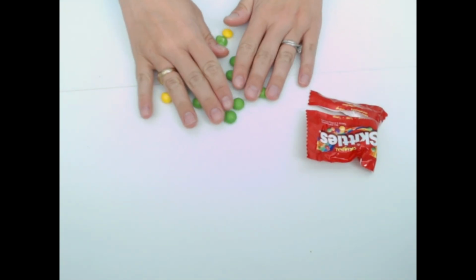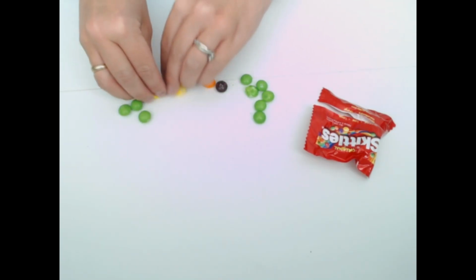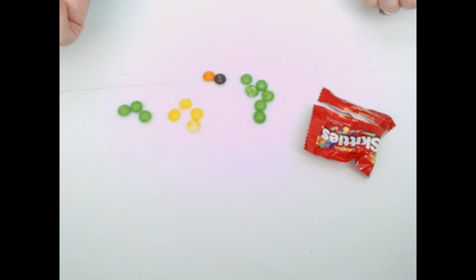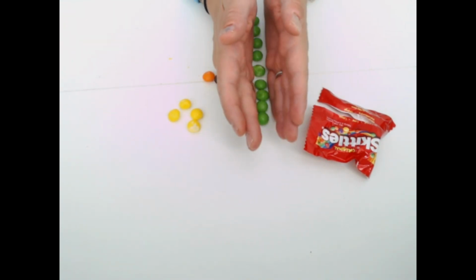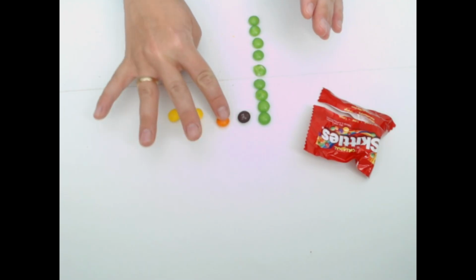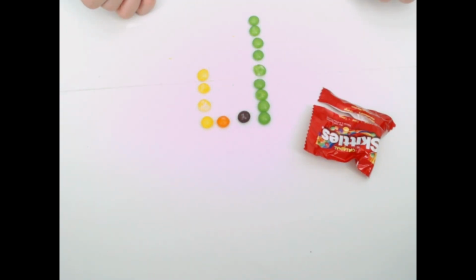A quick alternative to this activity, if you do not have a big candy haul or you just want to do something different, you could take a bag of Skittles or M&Ms or other candy that has different colors in it and line those up on your paper to show how many you have of each color. And this is actually going to let you compare a little bit better because all of the candies are roughly the same size.